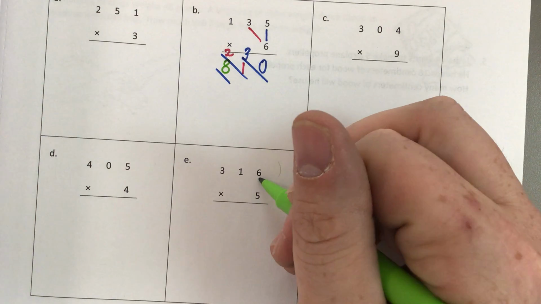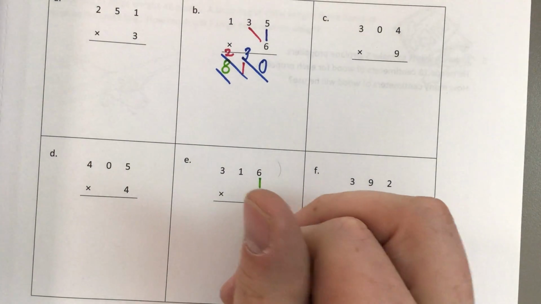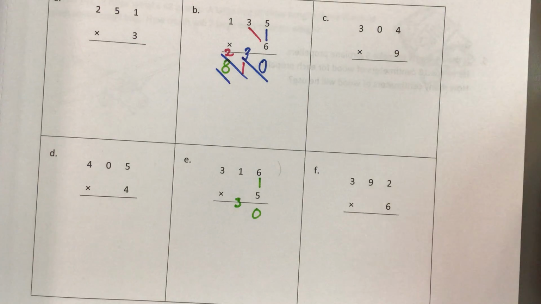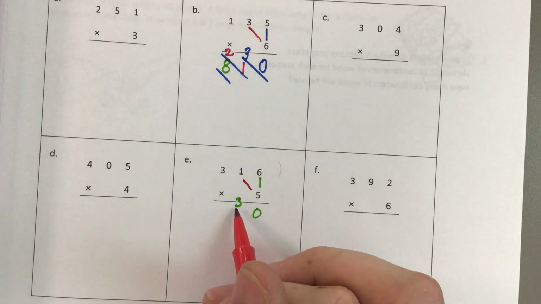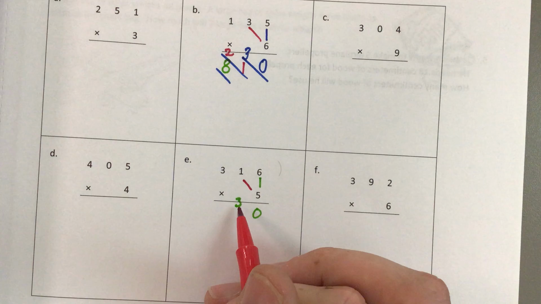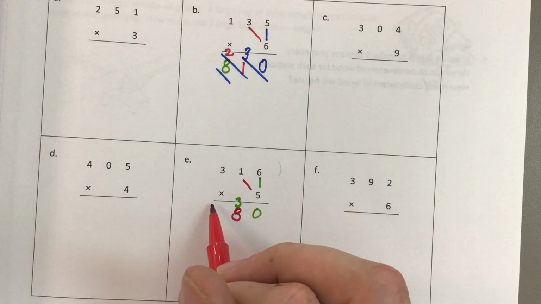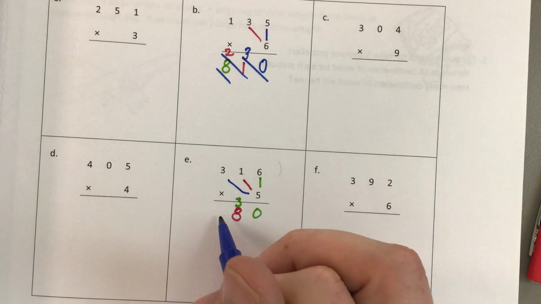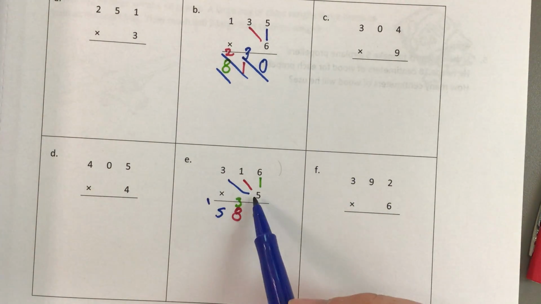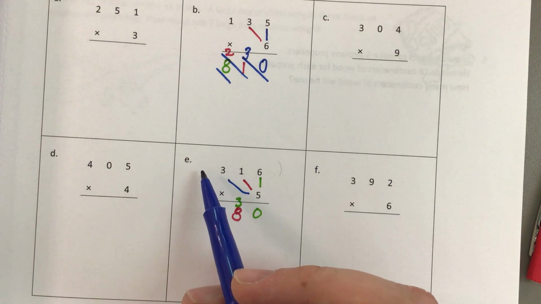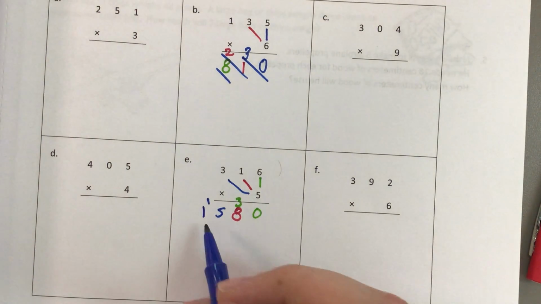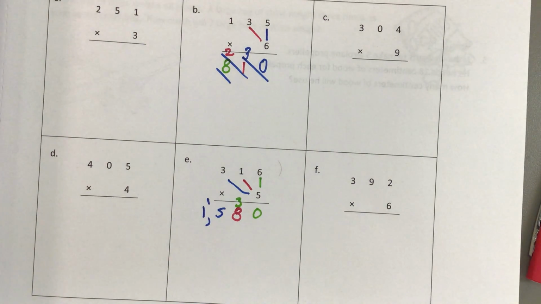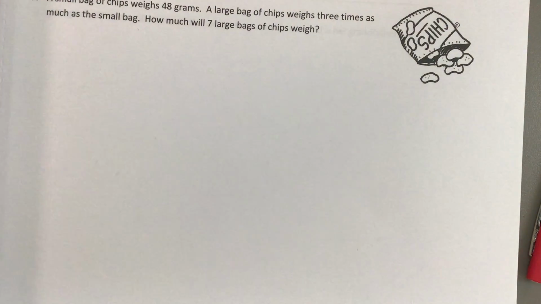Let's look at this. 6 times 5 is going to be 30. 5 times 1 is going to be 5. Don't forget to add, not multiply 3. So 5 plus 3 is 8. I have nothing to carry. 5 times 3 is going to be 15. 5, carry the 1. There is nothing for 5 to multiply by, so it will be 5 times 0 is 0 plus 1, which is 1. So our answer is 1,580.